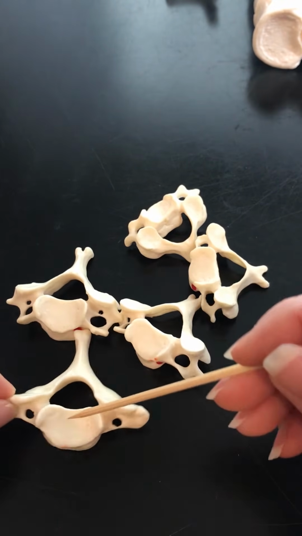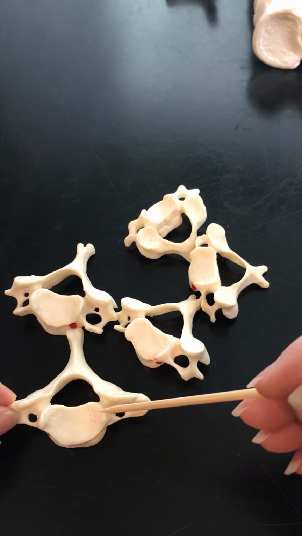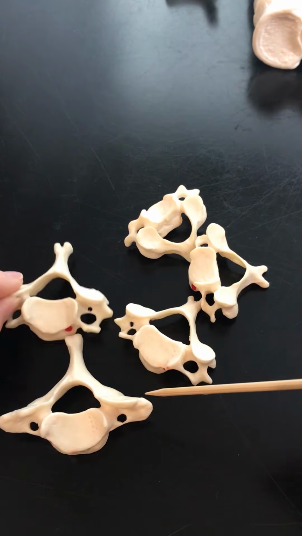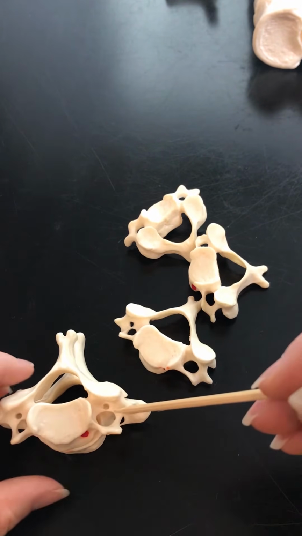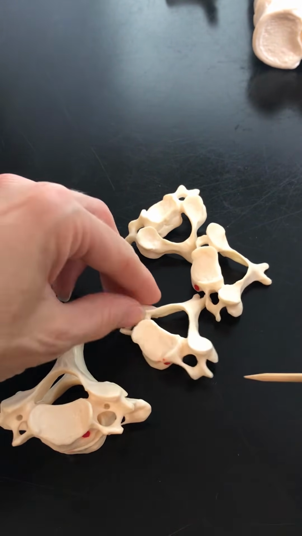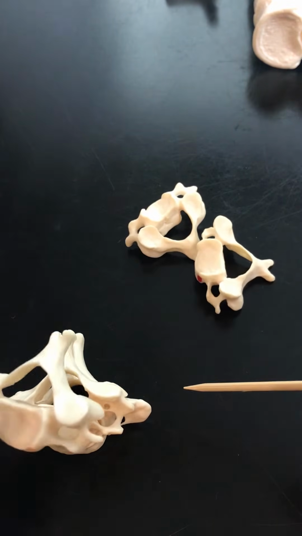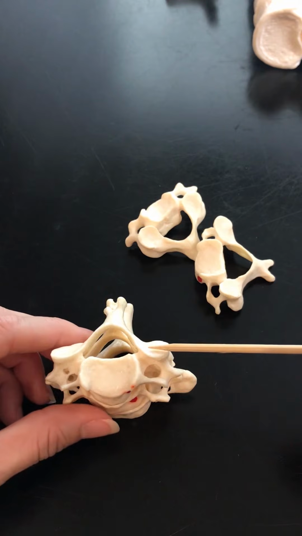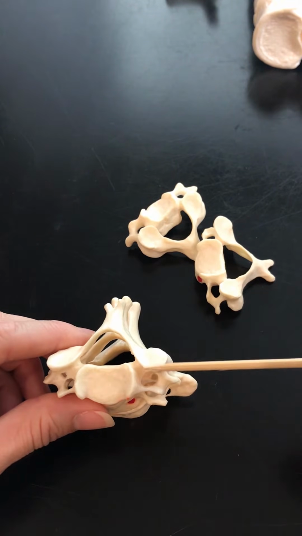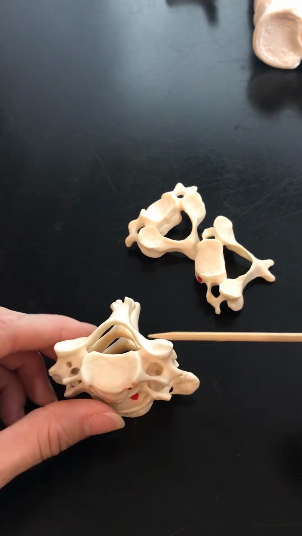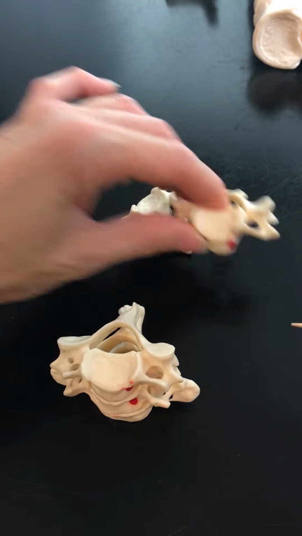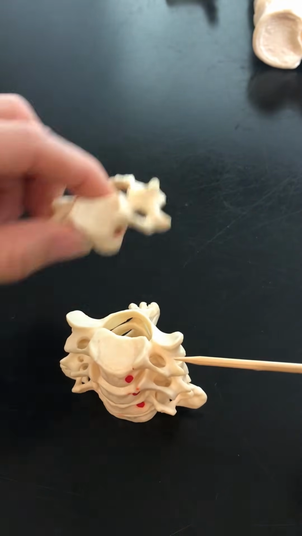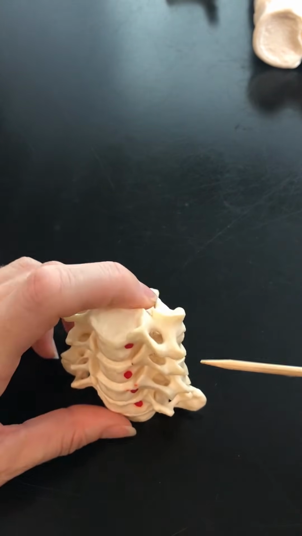The bodies are relatively small when you're looking at these compared to the other regions. All of these have the transverse foramina. All of them have superior and inferior articulating facets. And there are 7 of these.